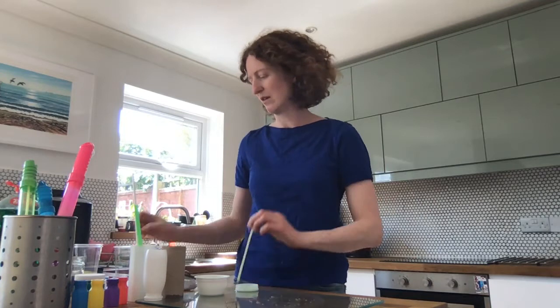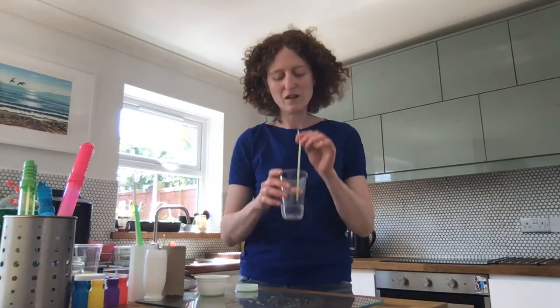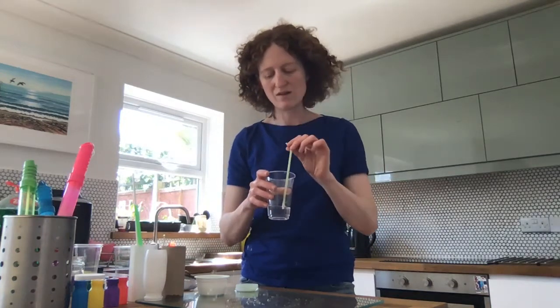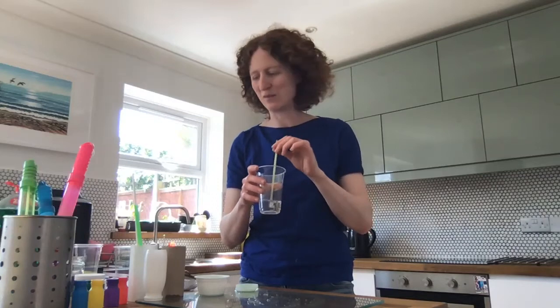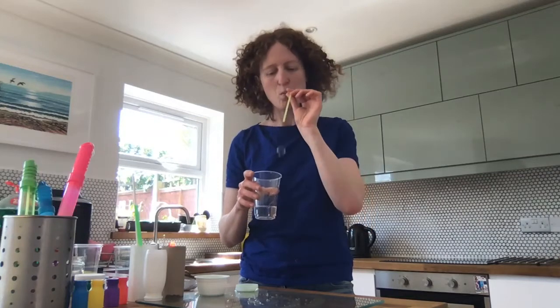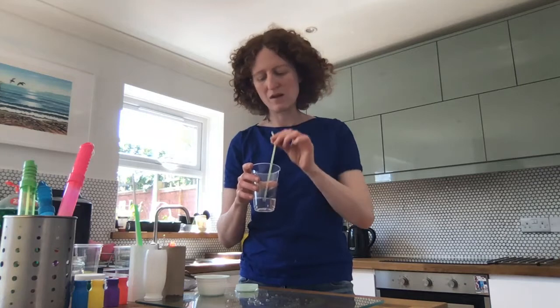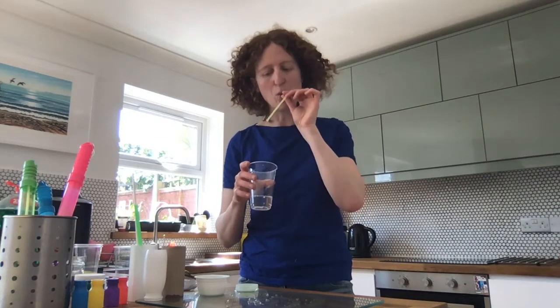So with normal tap water it's difficult to blow bubbles. So I've got some normal water here, mixed in with a bit of my bubble mix because my straw's been in some bubble mix. And it's difficult to blow normal tap water into bubbles.